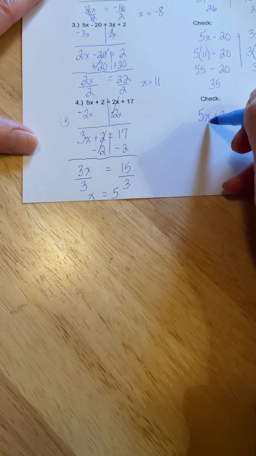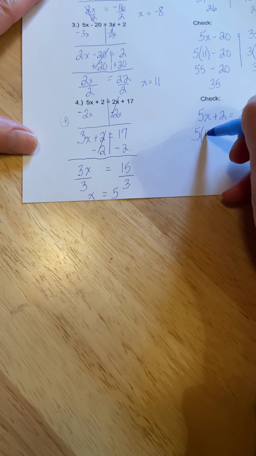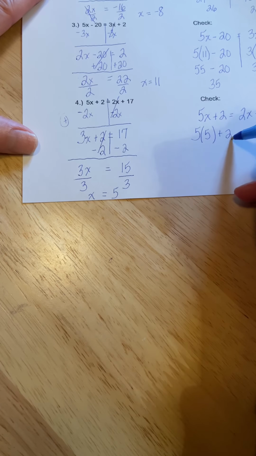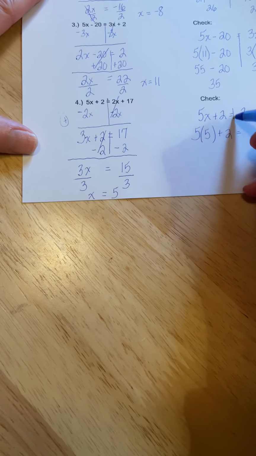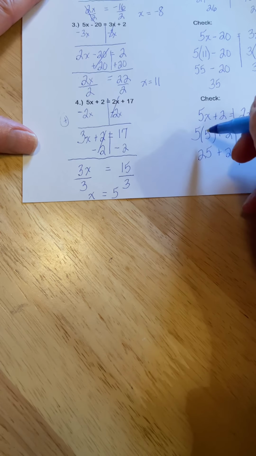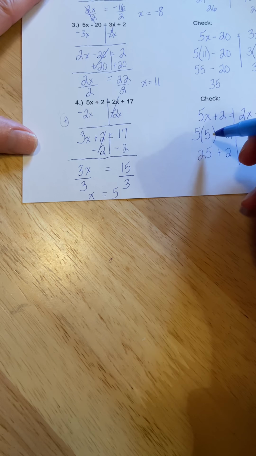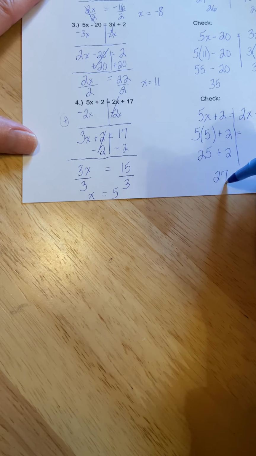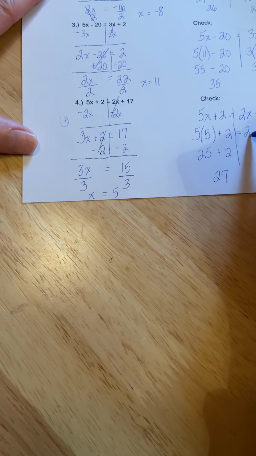Substitute in the 5 instead of the x right here, so 5 times 5 plus 2. 25 plus 2. 25 is gotten from 5 times 5. 25 plus 2 is 27. 2 times 5 plus 17. So 2 times 5 is 10. I want to add these together. 10 and 10 more is 20. 20 plus 7 is 27.